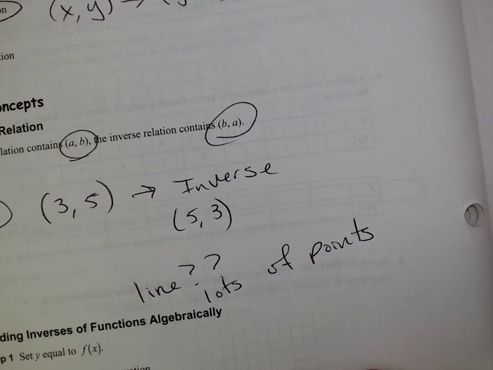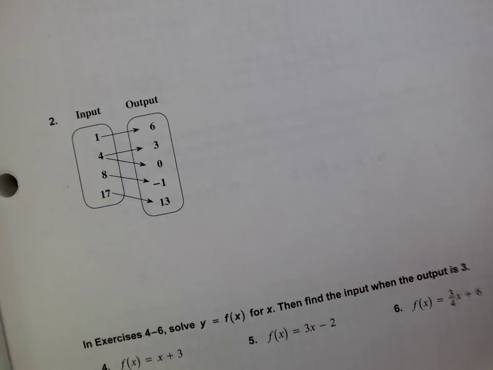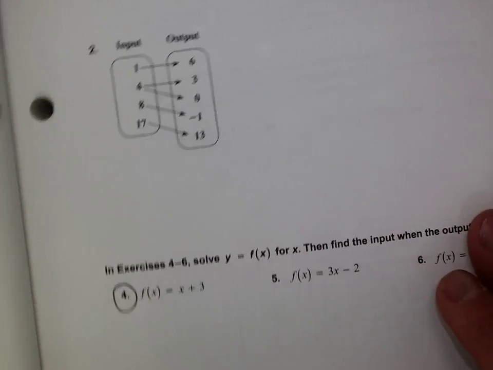Okay, so I want to go ahead and shift real quickly to 4. I want you to go to 4, and I'm going to come back.